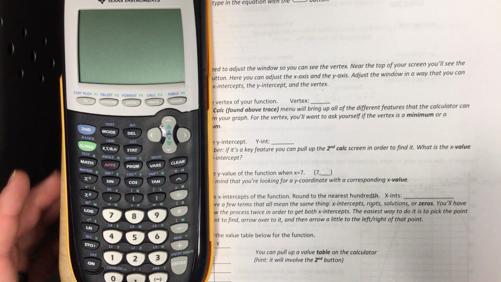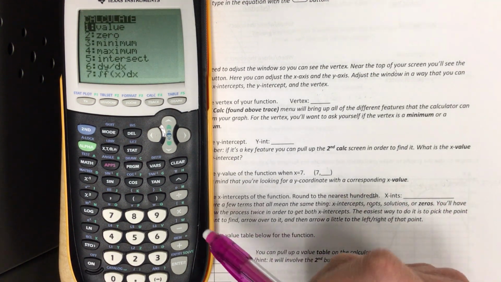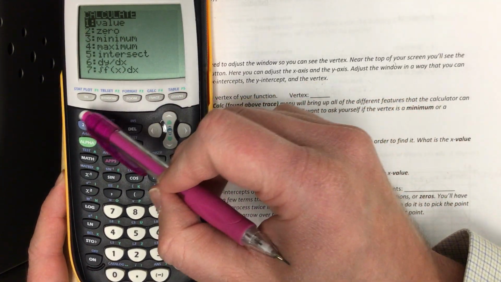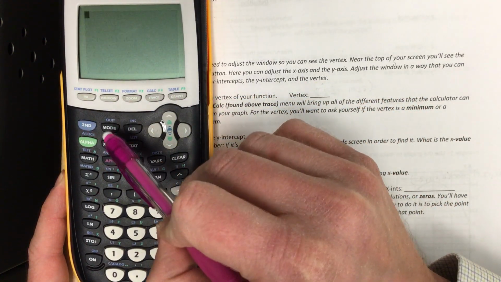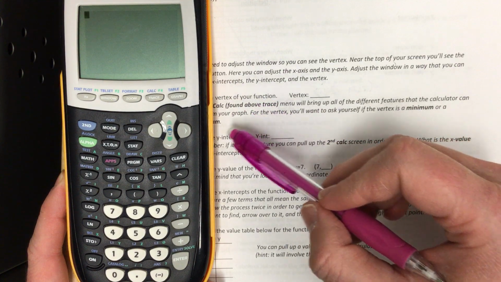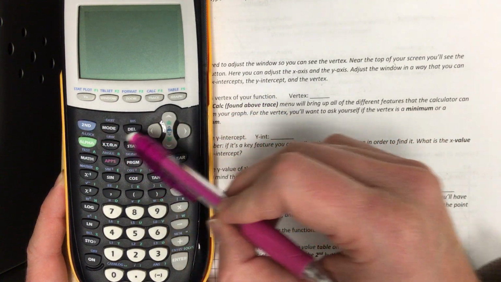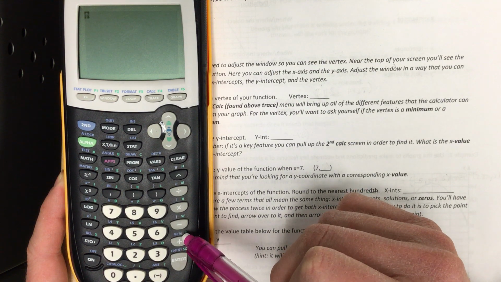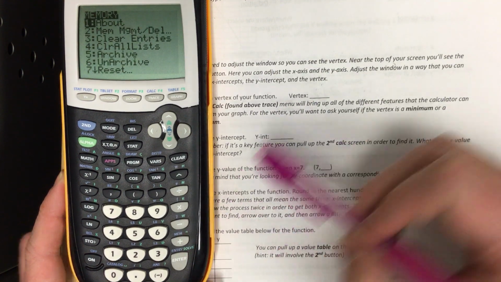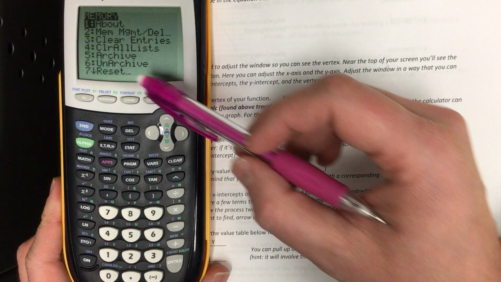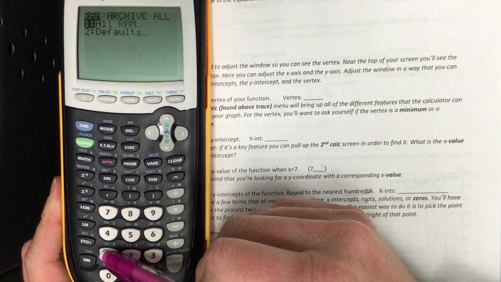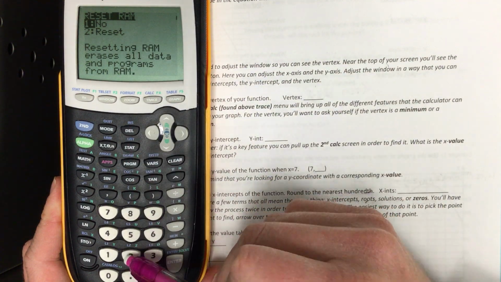So how to do that is we'll turn it on, and this is what yours probably looks like. We'll click on second plus, which is memory. So we'll click on that, and then it says 7, 1, 2. So 7 does reset, 1 does all RAM, and then 2 is reset.